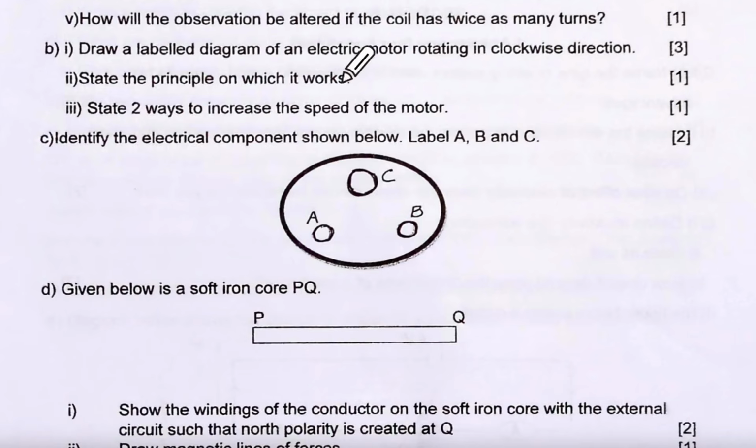State the principle on which it works. The principle of electric motor, learn it up quickly. That's your homework. Will you learn it? State 2 ways to increase the speed of the motor. What are the 2 ways to increase the speed of the motor? By increasing the current and by increasing the number of turns in the coil.